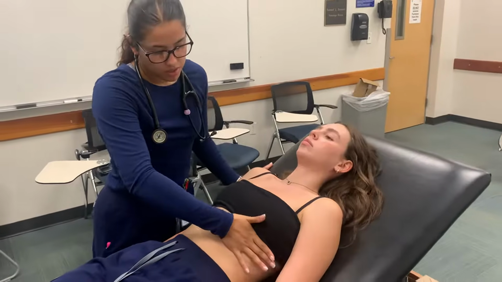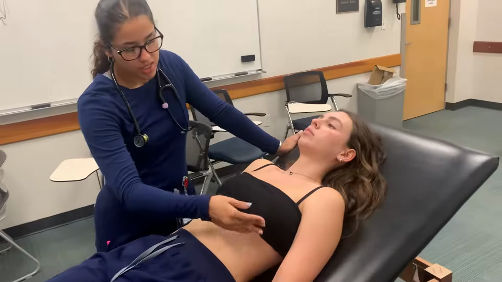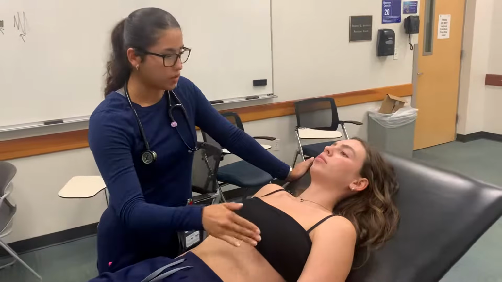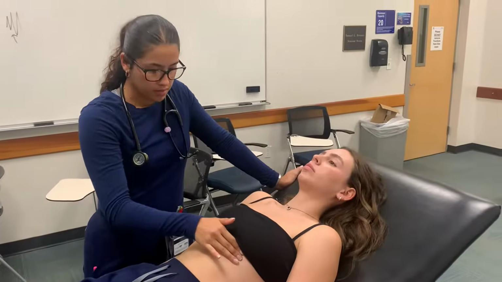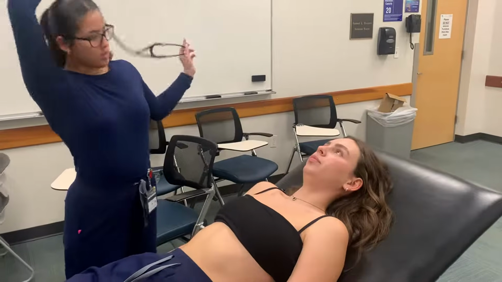And while I'm here, I'm going to check the maximal apical impulse. I'm going to note the location, the size, and the intensity. I'm going to use 3 fingers, feel like a light tap, and then I'm going to move down to 1 finger. Okay, wonderful. All right, moving on.